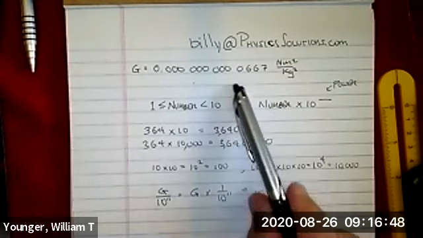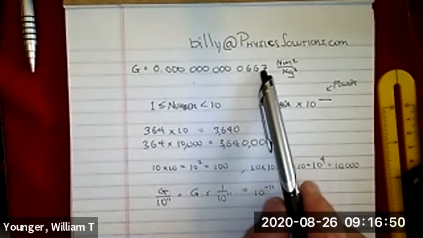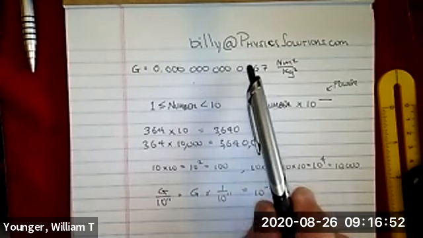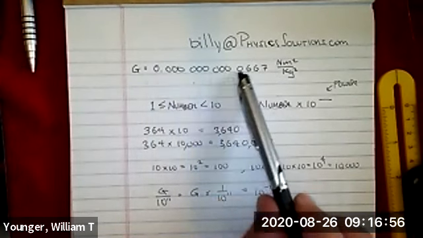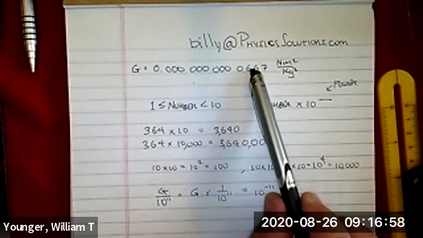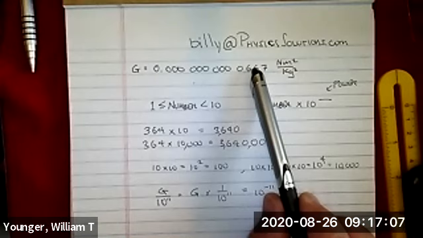So in order for me to put this number in scientific notation, to get it into a number between 1 and 10, I had to multiply it by 10 to the 11th. And if I multiply a number by 10 to the 11th, I've changed its value, so I also have to divide by 10 to the 11th. I'm essentially just multiplying by 1, right?